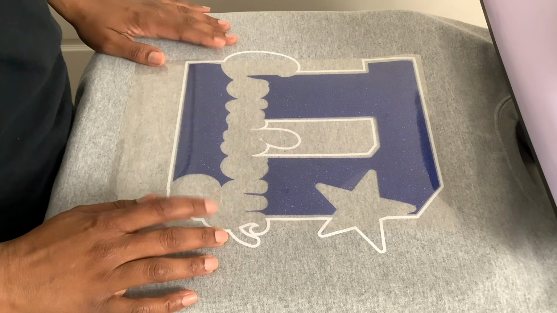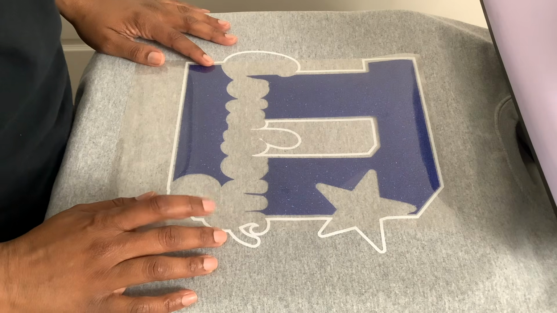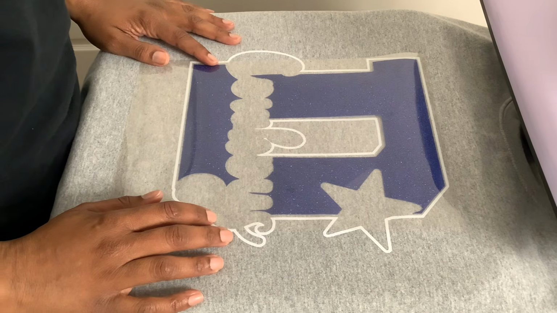And then I'm going to press this layer at 320 degrees for 15 seconds.